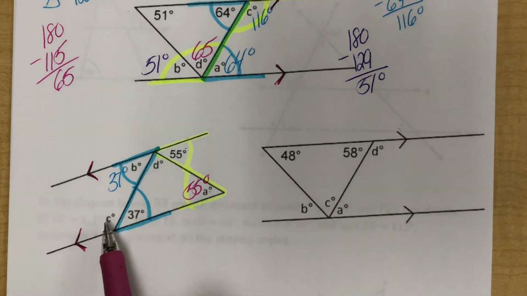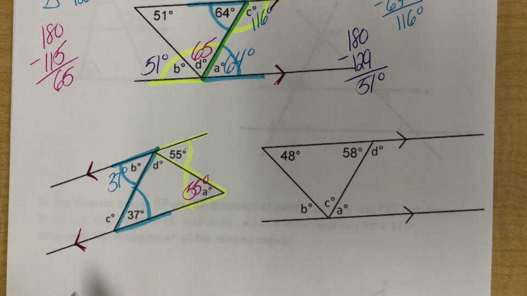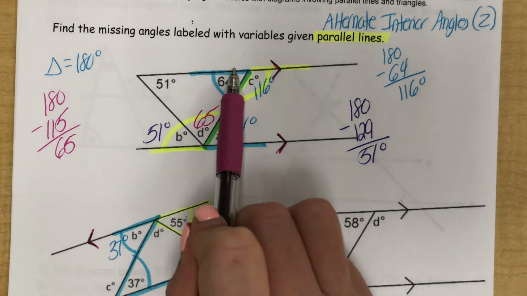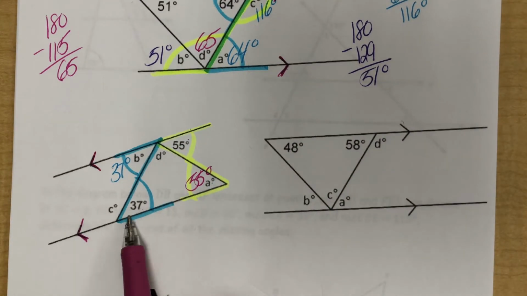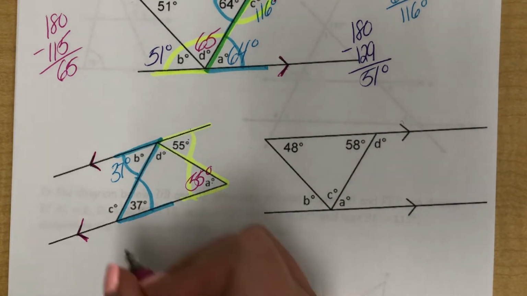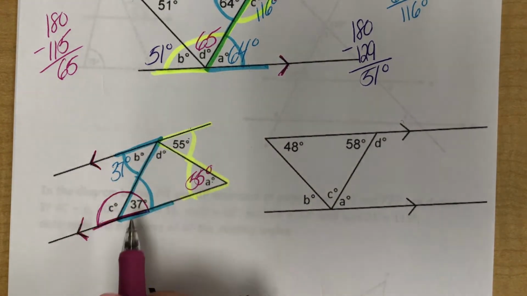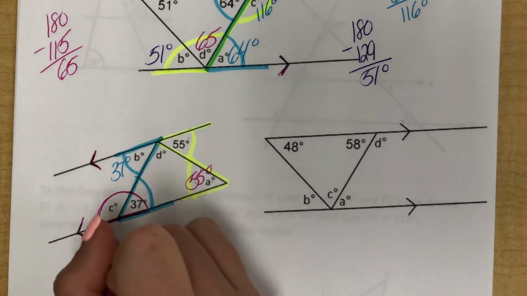So now all I have left is C and D. C actually looks pretty simple for me to find because it's adjacent. It's right next to 37, and we worked with adjacent angles twice in this example up top. So I'm just gonna do it again down below. So I'm just gonna highlight out my half circle here. It's these two angles that are right next to each other on this line.